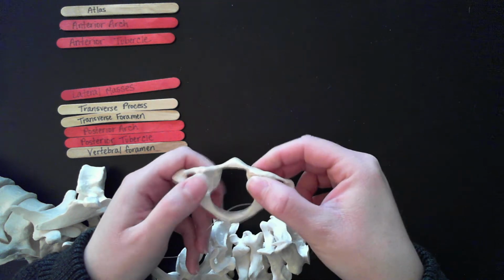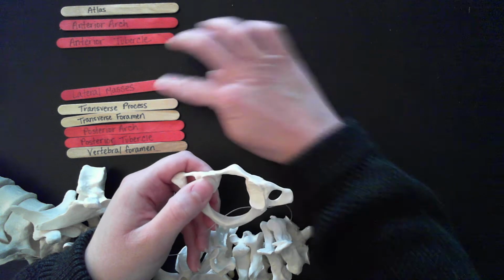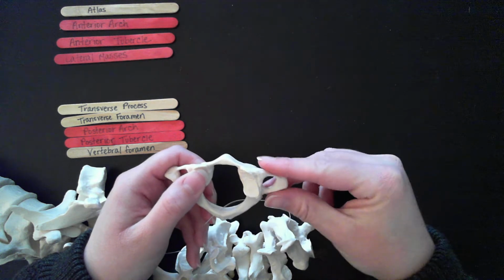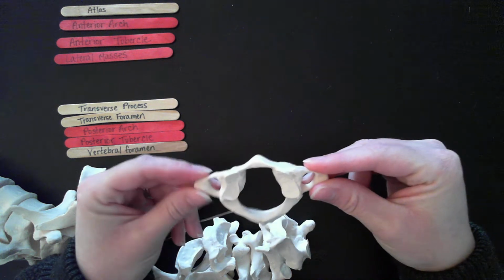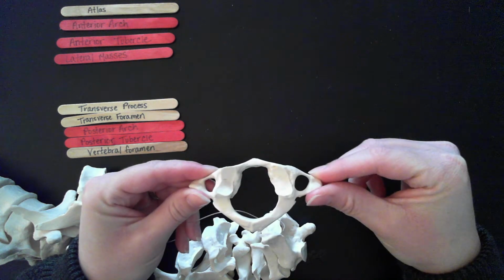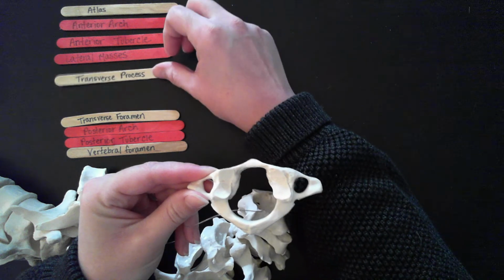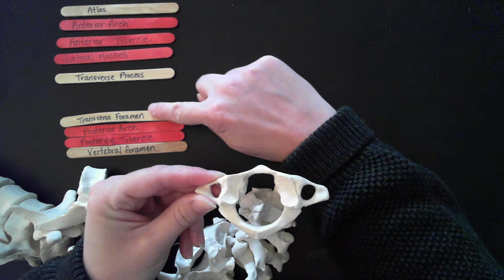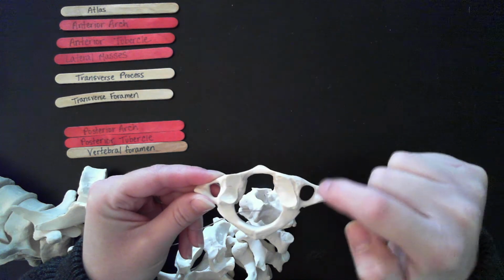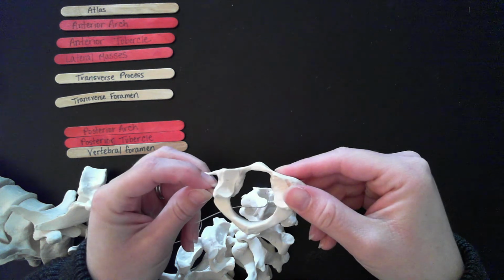That's going to lead us to our lateral masses. And out to the sides, we have a couple features here. The extensions that are actually bone is going to be the transverse process. Remember, process is an extension of. And then you have these transverse foramen, which are these holes here.